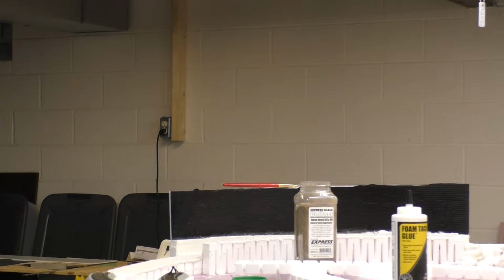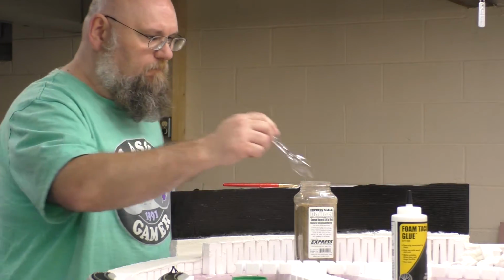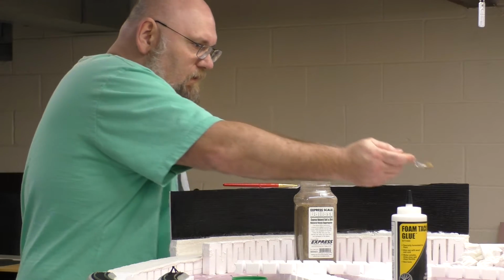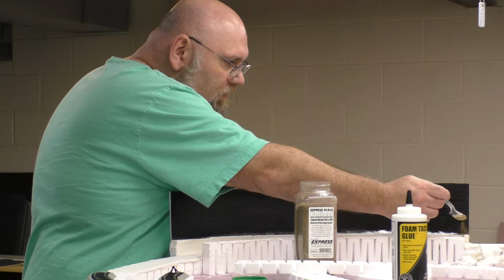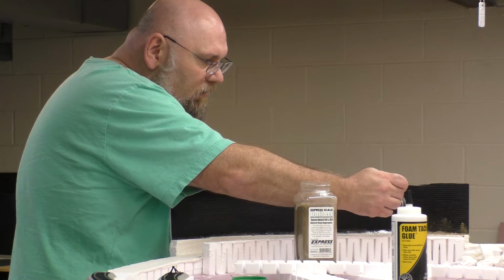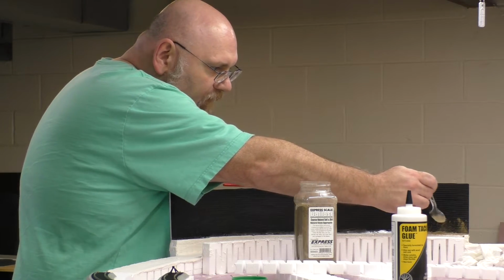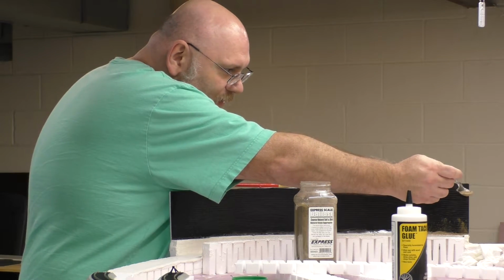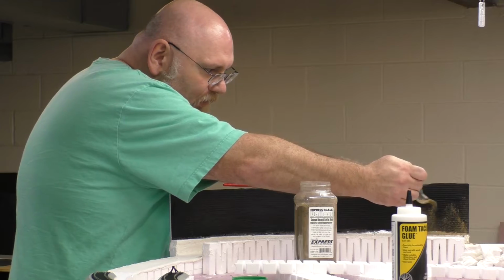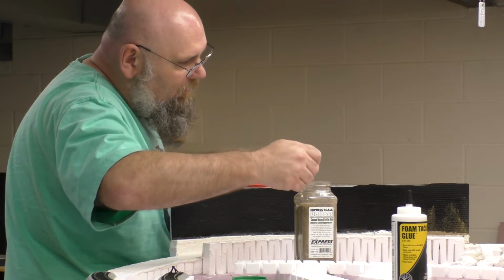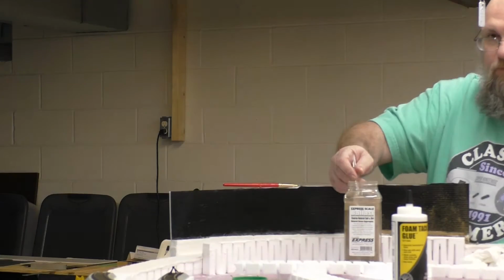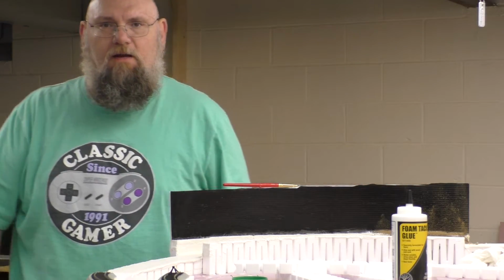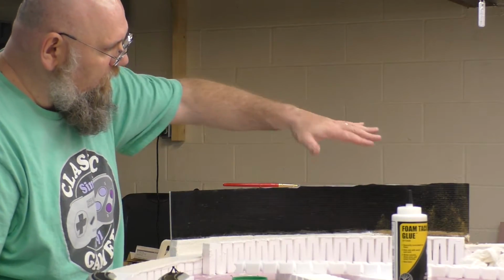So I'm going to grab a little spoon, try and grab some of this little more finer stuff, and then I'm just going to toss it in there liberally. Like I said, I don't care if I get any up on that paint, because what I'm trying to do is get that paint to look a little dirty. Not sure how well you could see that or not. That's kind of the look I'm going to get.